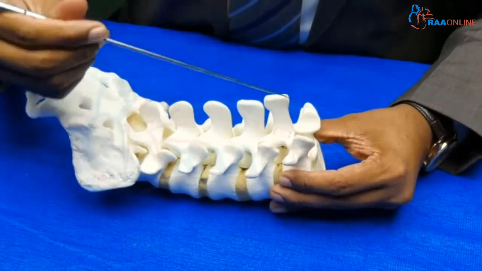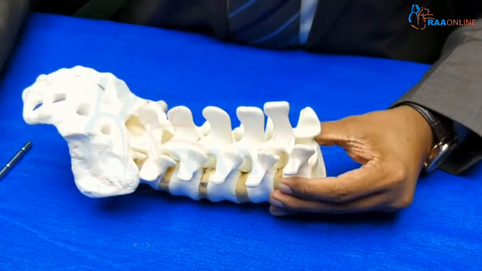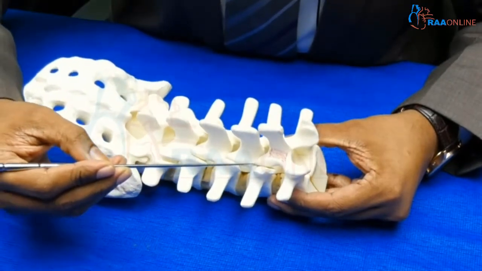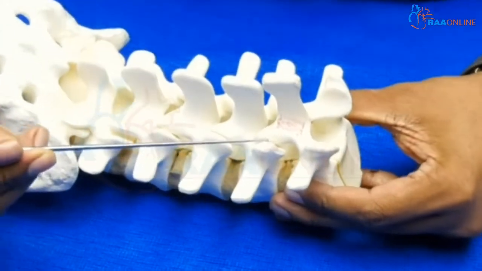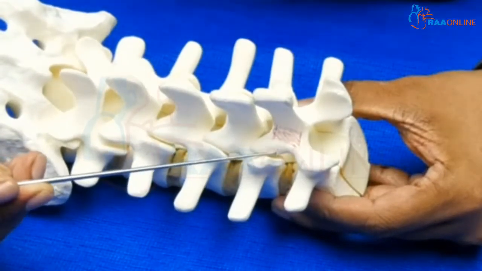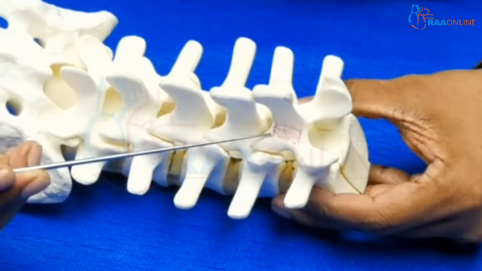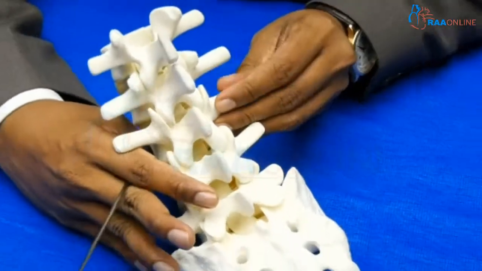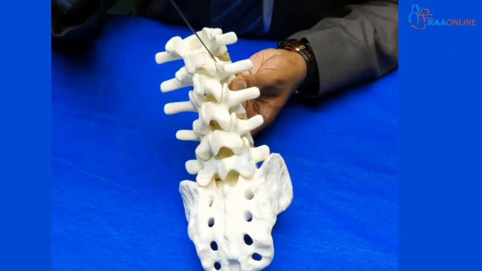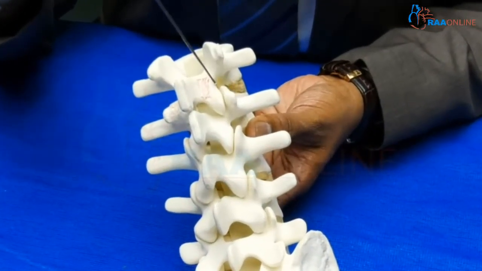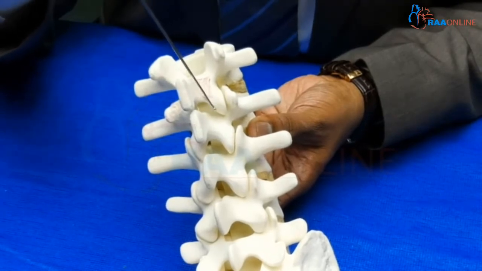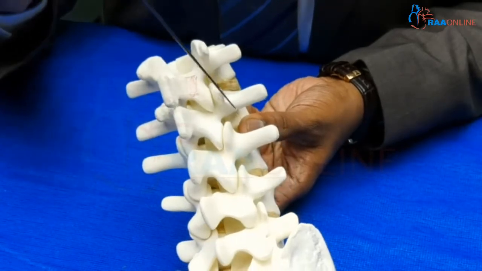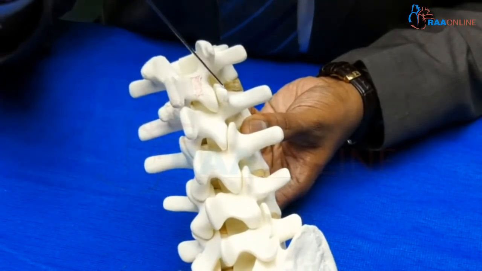Okay. Now, when you trace this above, this part is called the superior articular process. As you can see, it articulates with the inferior articular process of the vertebra above. So you will be able to make out the superior articular process here and the inferior articular process of the vertebra above. This is the facet joint, the L1, L2 facet joint.